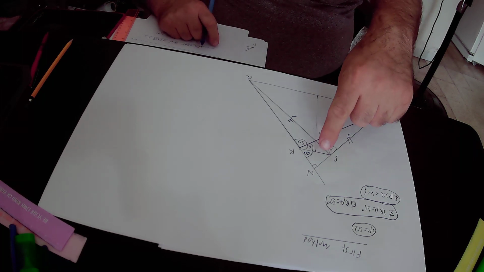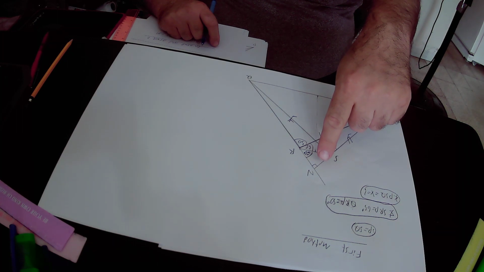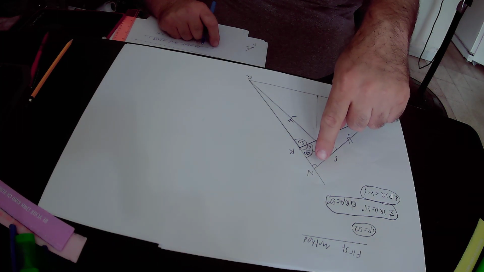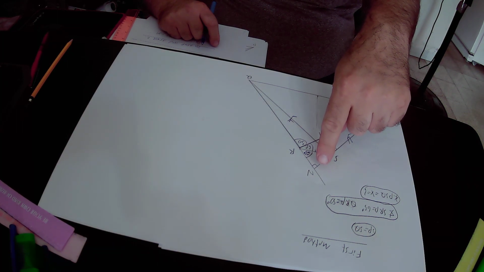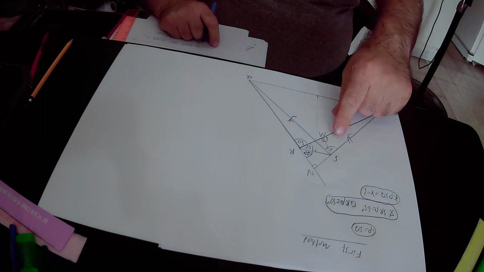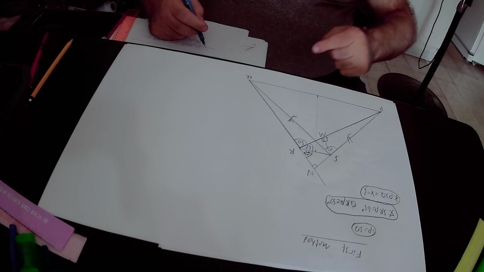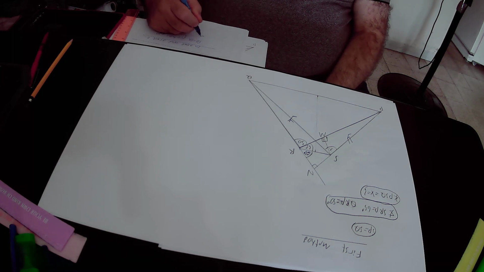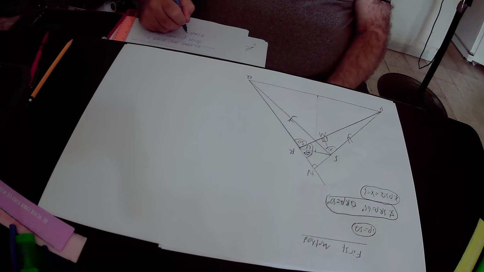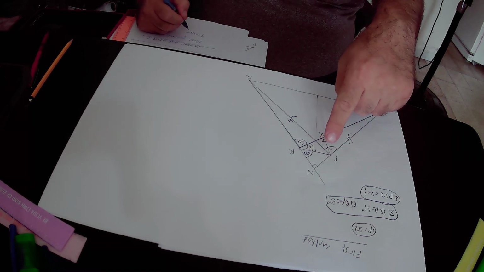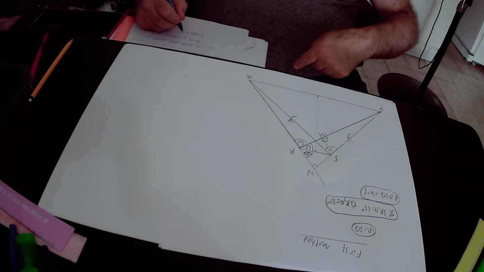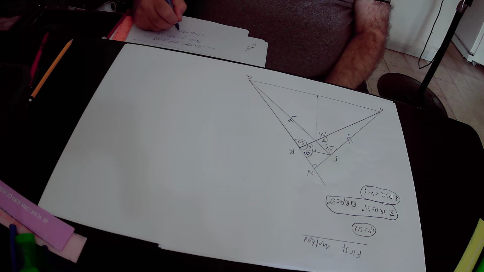We also have two angles that are right angles, therefore they are equal to each other. So angle SMR in triangle SMR equals angle SNR in triangle SNR, and they are both equal to 90 degrees.